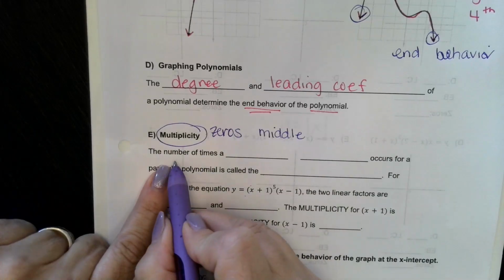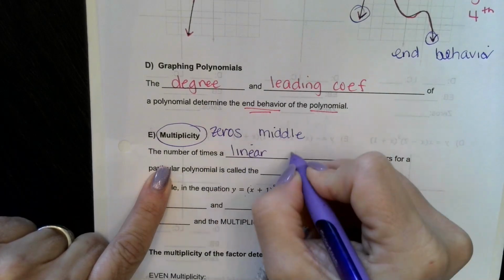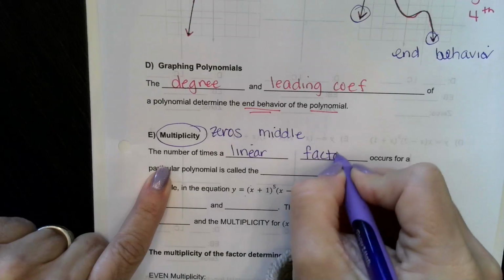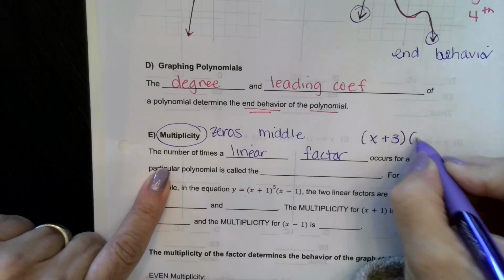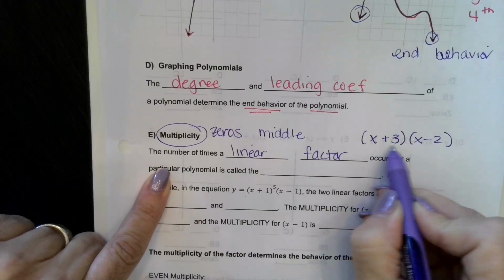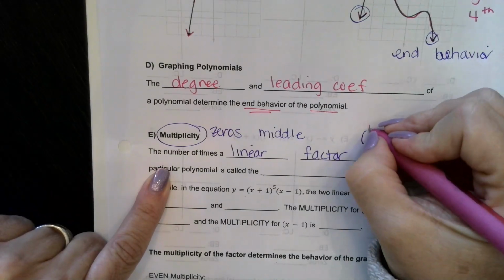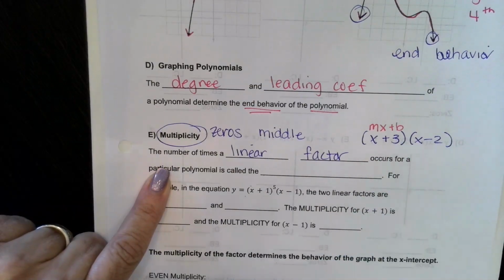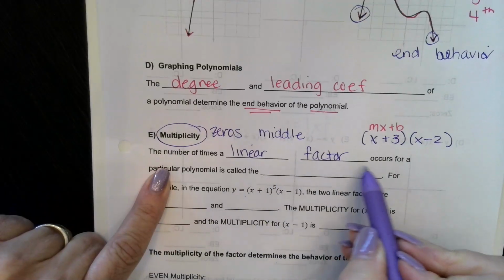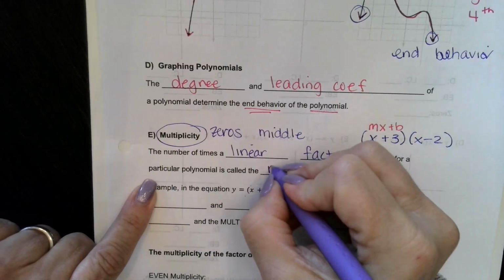So the number of times a linear factor occurs. Now, when we factor, like factor a quadratic, we end up with something like this, x plus 3, x minus 2. Okay, this is a linear factor, and I know that this is a linear factor because it follows the form mx plus b, y equals mx plus b, okay? And so this is a linear factor. So the number of times a linear factor occurs for a particular polynomial is called the multiplicity.